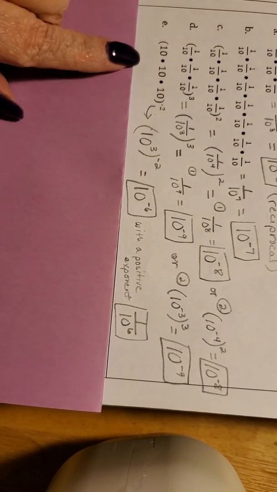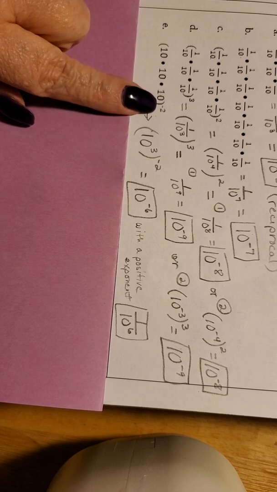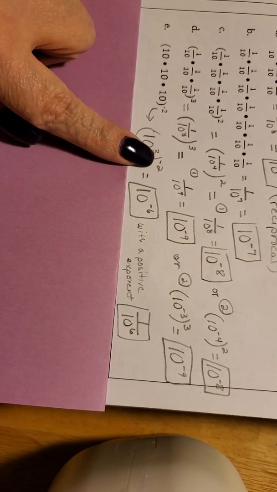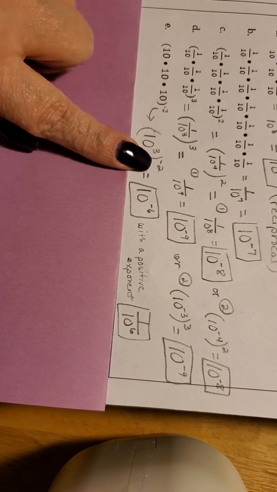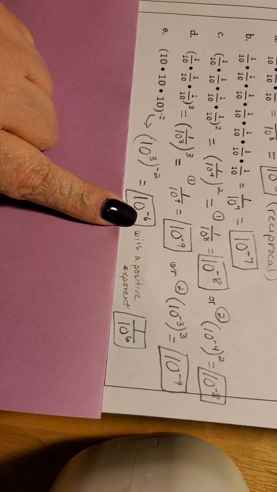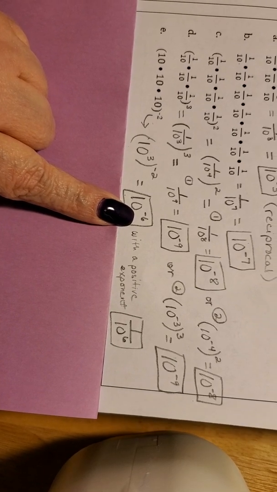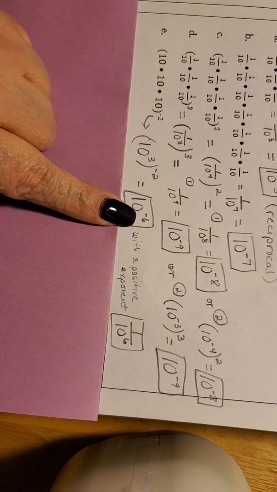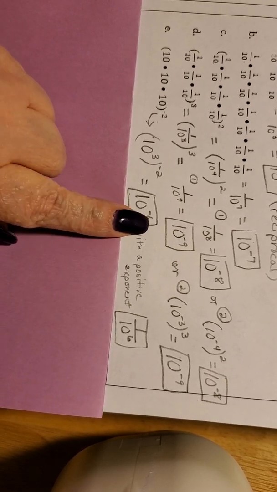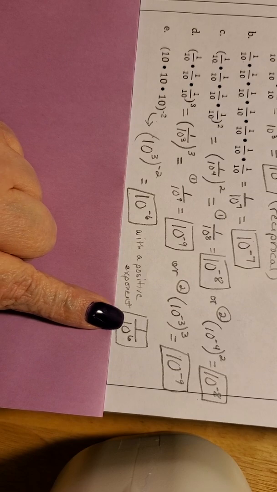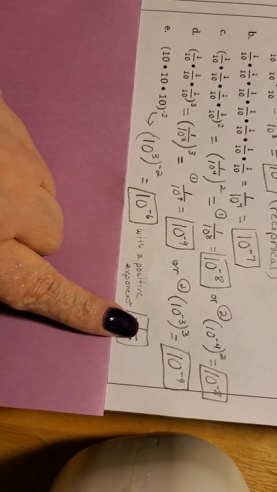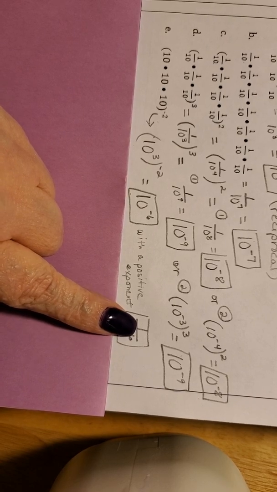Here I have 10 to the 3rd power raised to the negative 2 power. Well, when I have a power to a power, I multiply the exponents, and I get 10 to the negative 6th power. If I wanted to write this with a positive exponent instead of a negative exponent, then I would take the reciprocal of 10 to the negative 6th power, which would move the 10 to the 6th power to the denominator, and would move the 1 to the numerator as a placeholder.